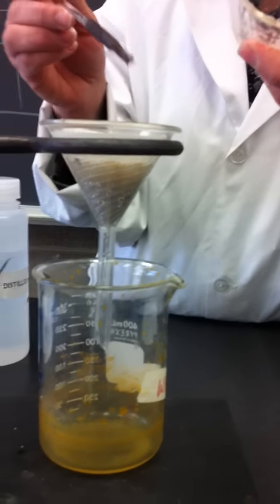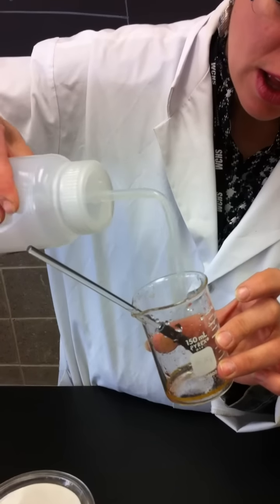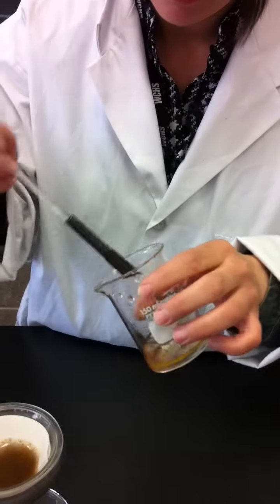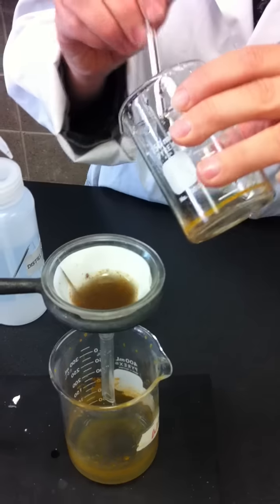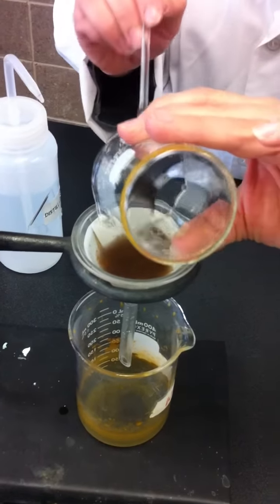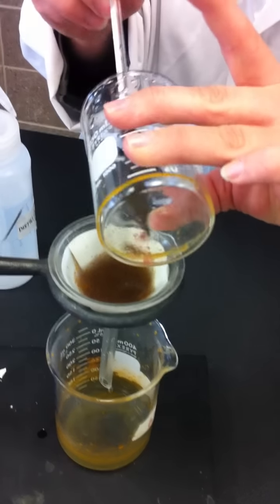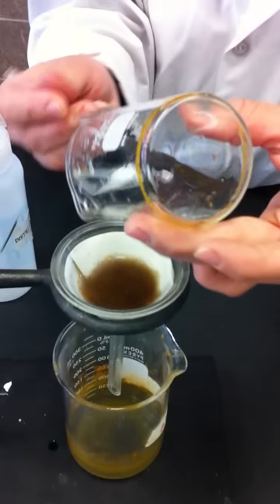Okay, and you can see there's a lot left on my stirring rod or my rubber policeman and in the beaker. So you're just going to be careful to use distilled water and try and collect it all. You want to be a little careful not to put too much distilled water through the apparatus, simply because it'll take time, not because it's going to change your results. But every time you add solution or volume, it's going to take time to drip through the filter. All right.